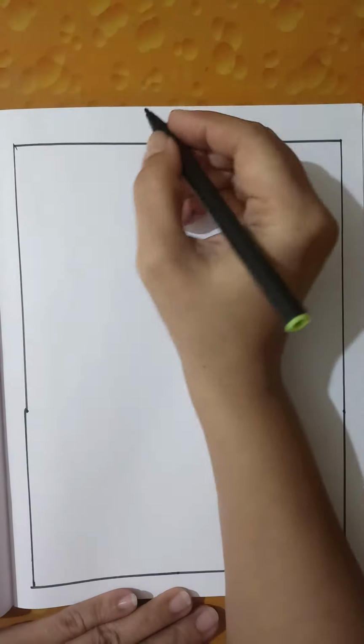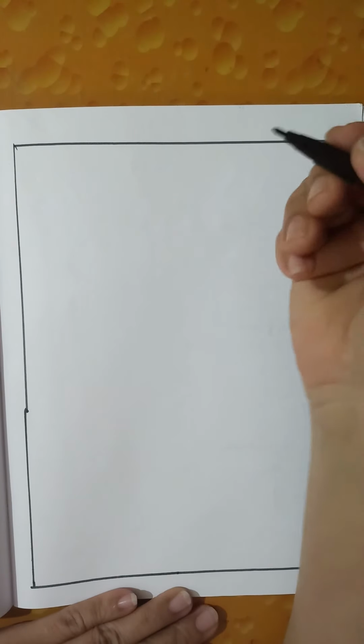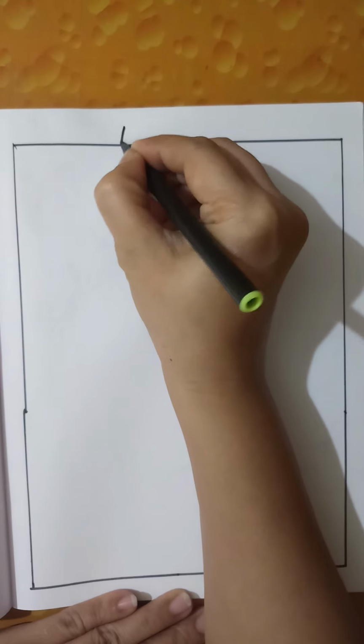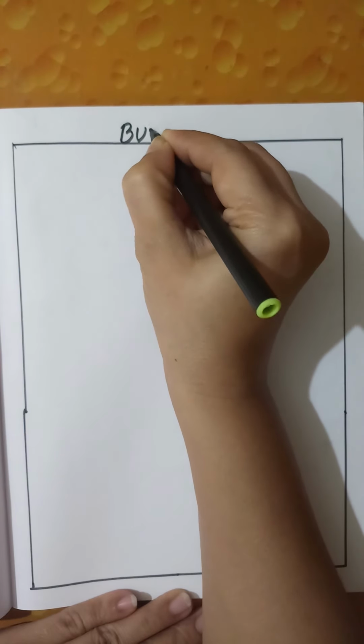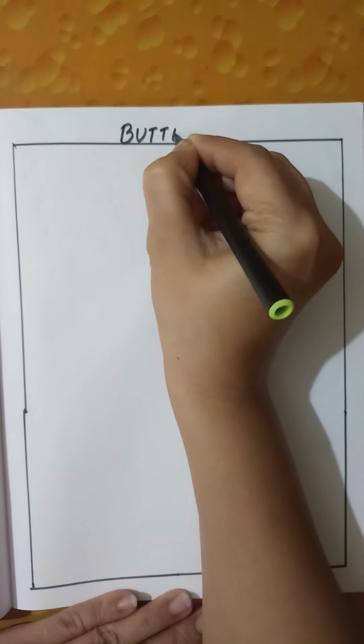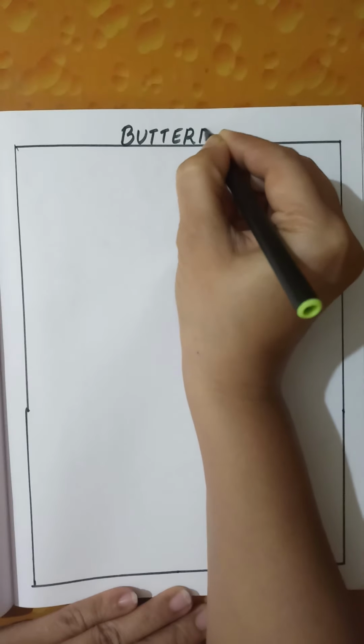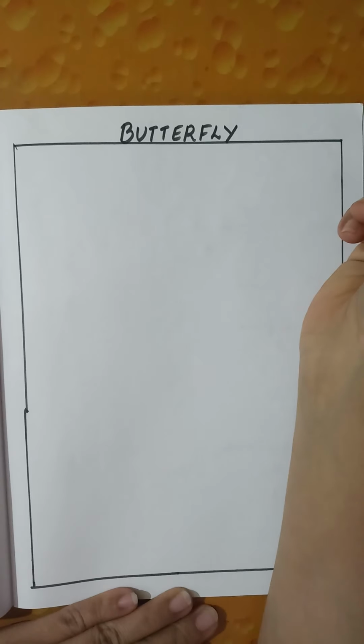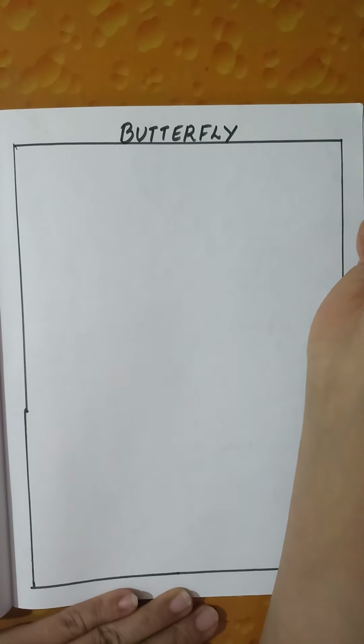So we are going to draw a butterfly today. How will you start? So before I start, I will write the topic. So, butterfly. You can write along with me, butterfly. Once you finish this, we'll start.